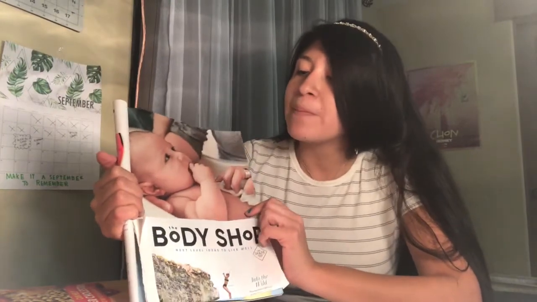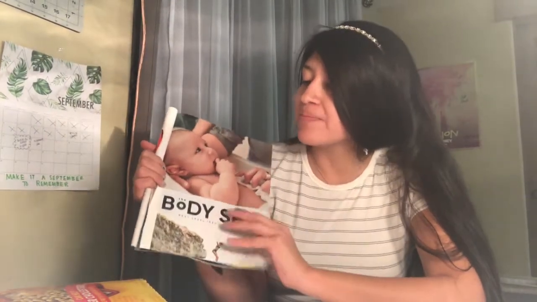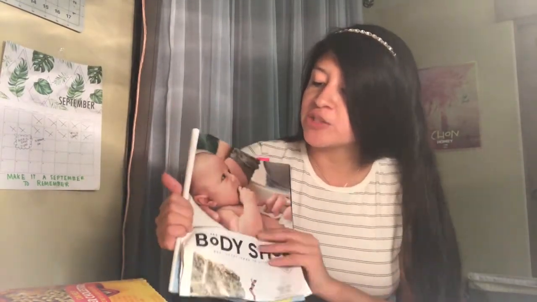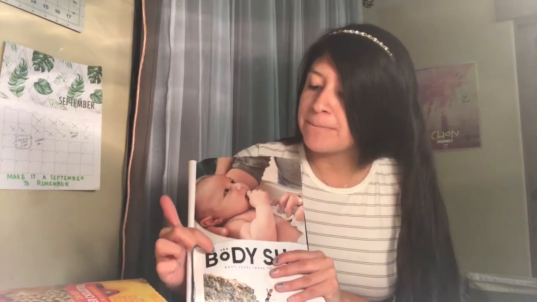You could also point to a picture and ask, what's this? Baby, and have the letter handy next to you. Baby starts with B. Baby. And have the child trace the letter and also say the sound.